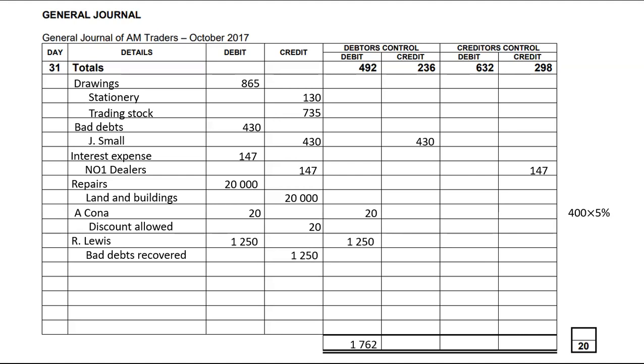Debtors control added up, credit in your debtors control added up, debit in the creditors control added up, and credit in the creditors control also added up.